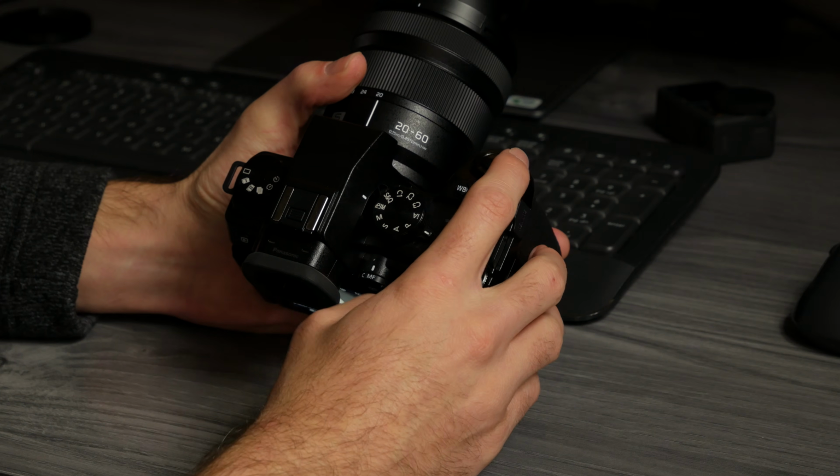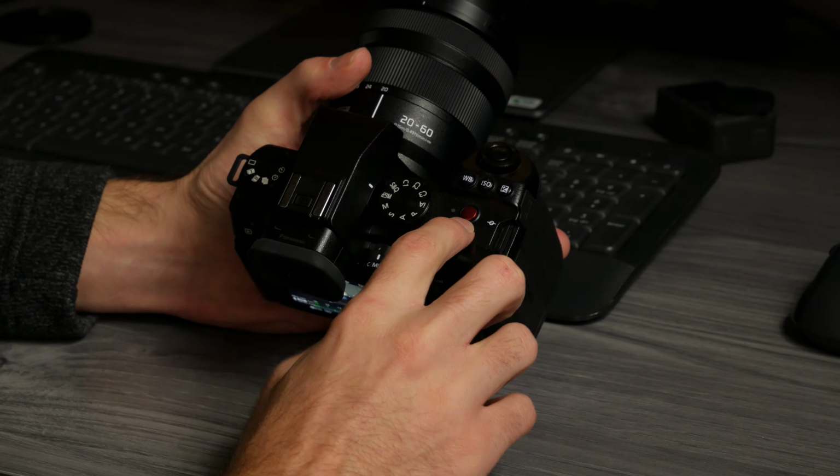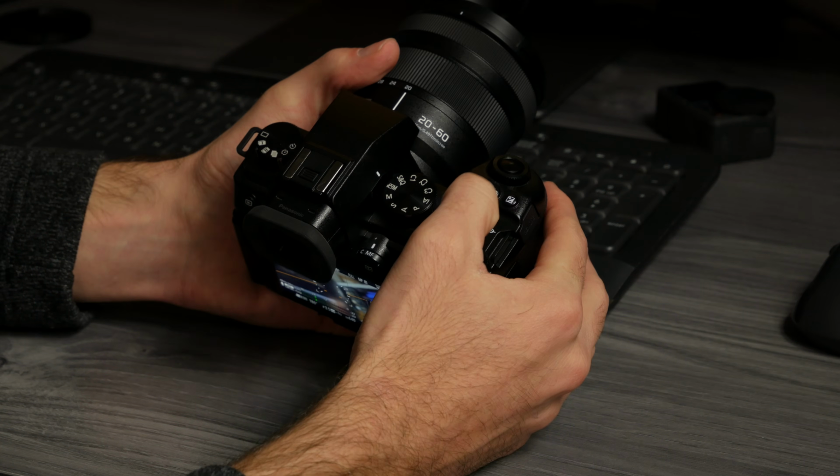Also, just FYI, I have my record button set to be the shutter button rather than the dedicated record button. It's just simpler for me to have it up here instead of moving my finger back to hit the big red button. That's just a personal preference thing, obviously, as are all of these custom settings.